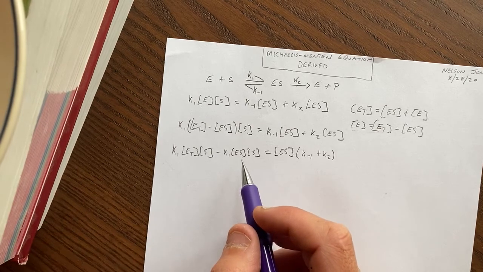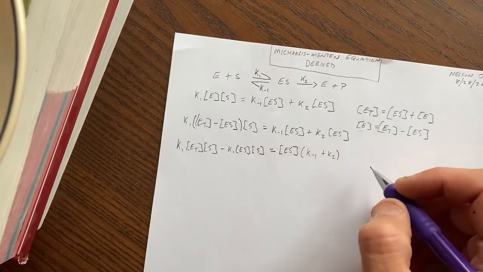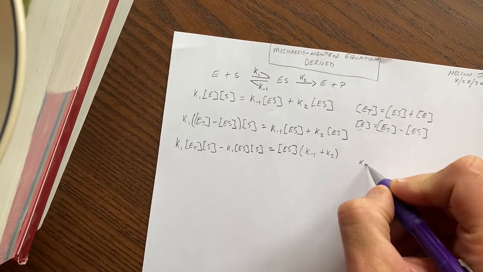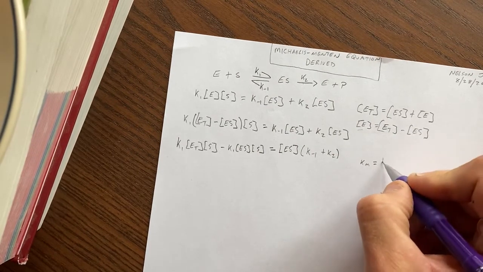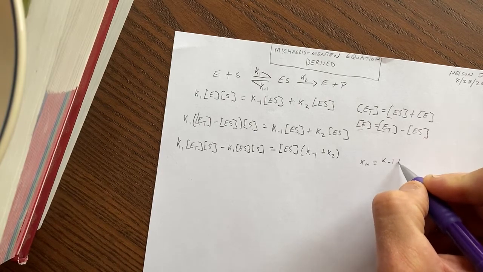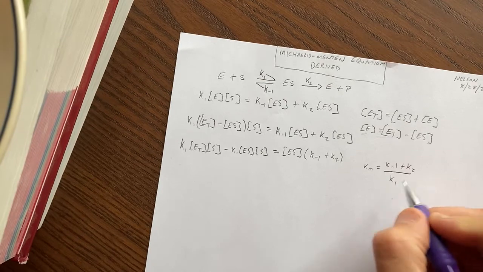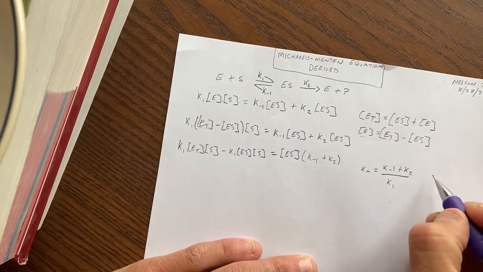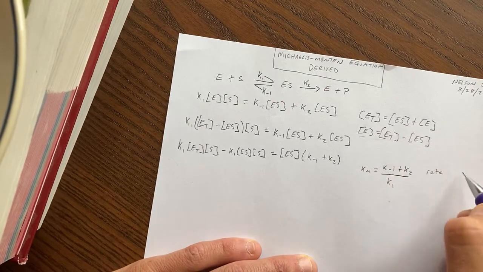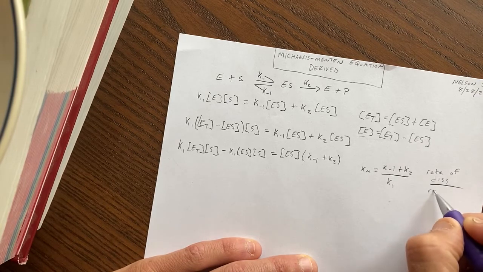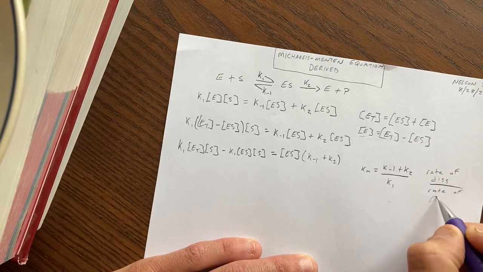And then another equation we're going to think about here is our Michaelis constant. And that is Km equal to K-1 plus K2 over K1. And that's the rate of dissociation over our rate of formation.